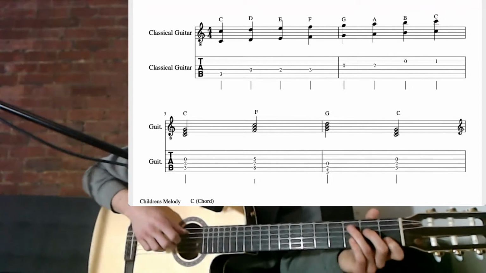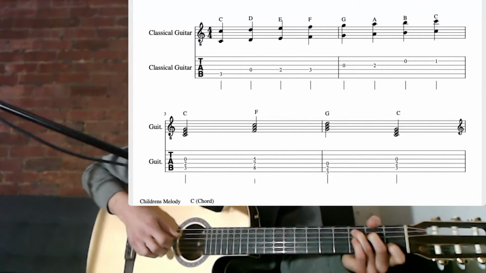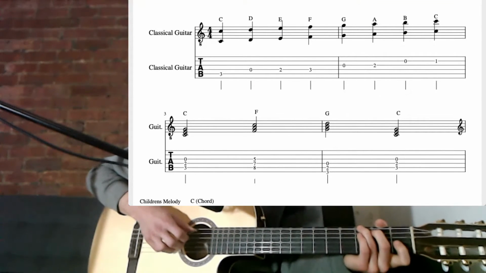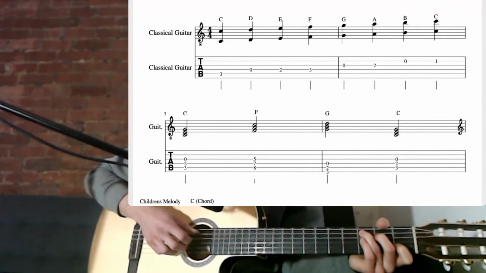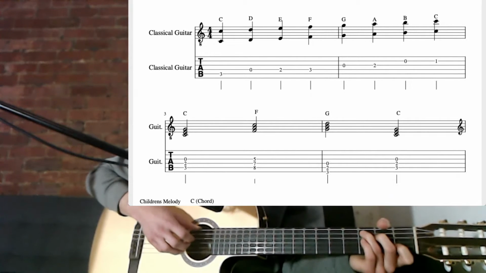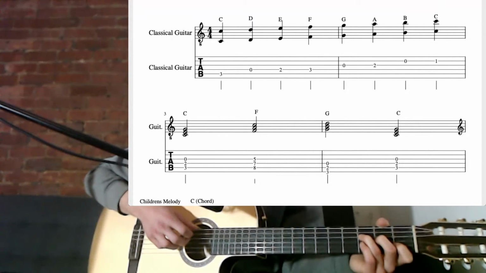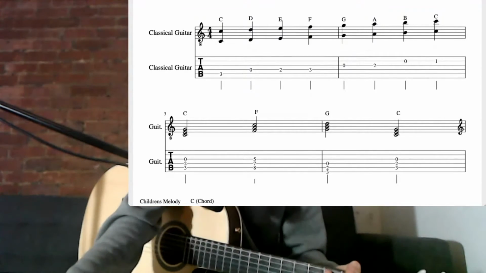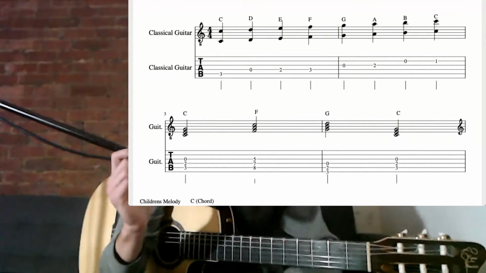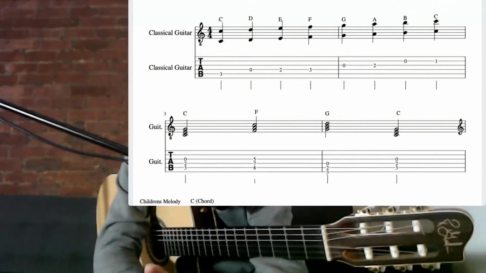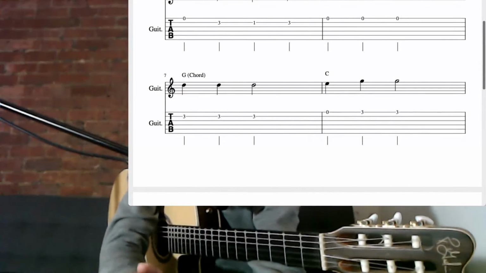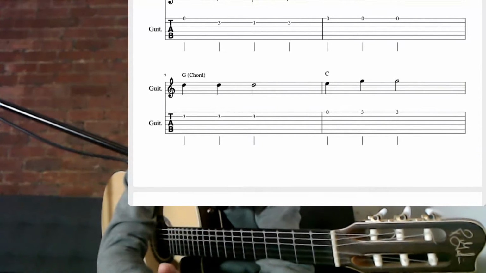My metronome's at 60 beats per minute. Okay, so we've reviewed everything we've covered so far. We're going to jump ahead to the next portion of the lesson. And I don't mean the car, I mean portion. Like I said, I got to stop abbreviating all my words.